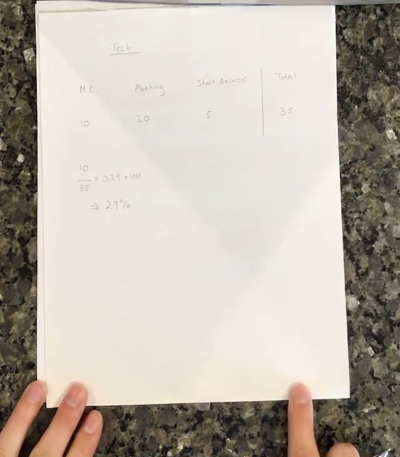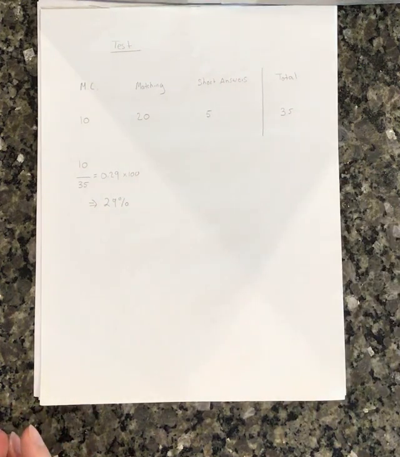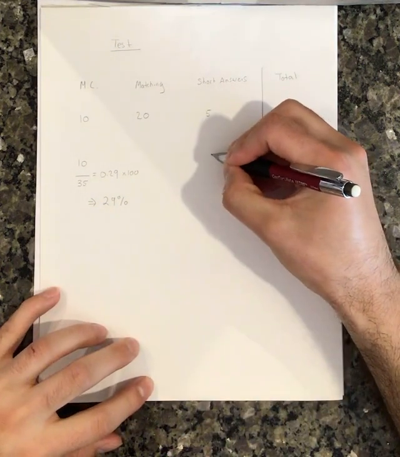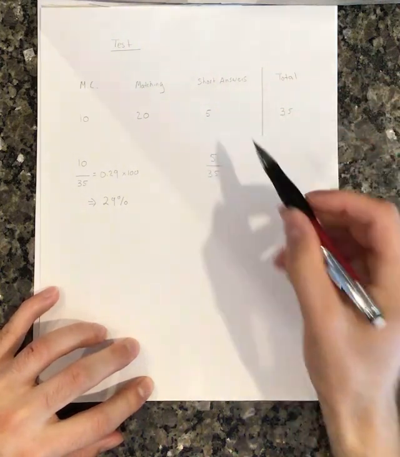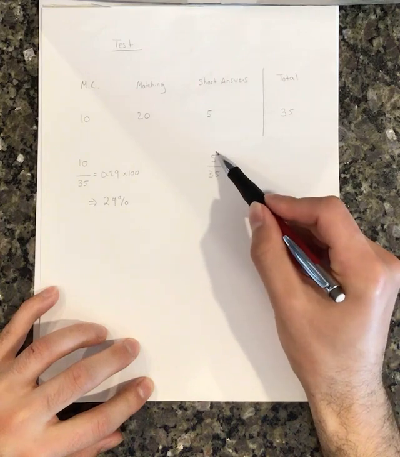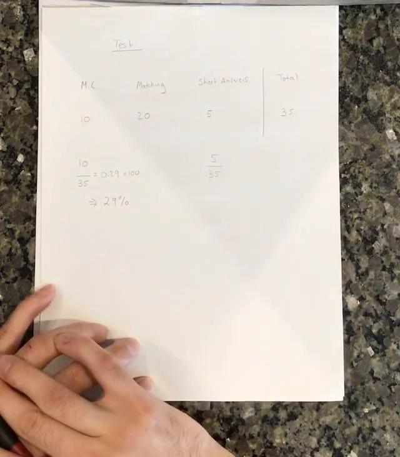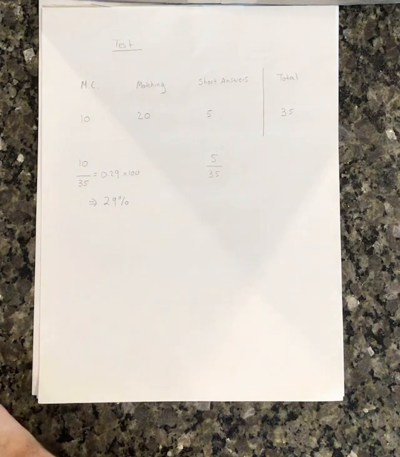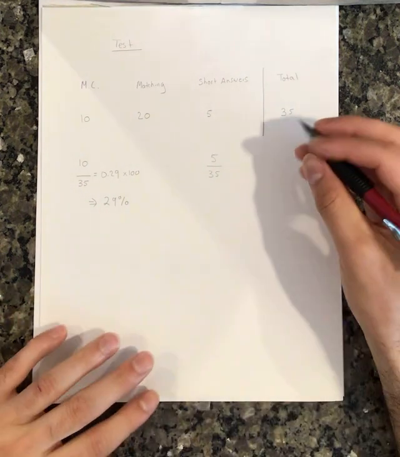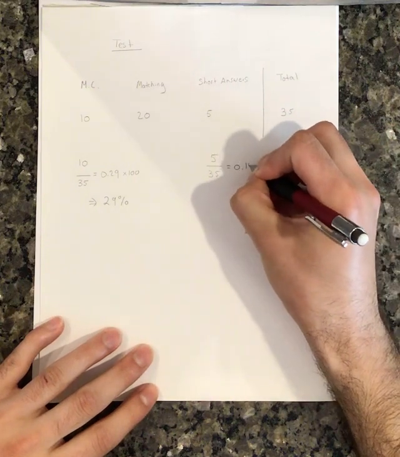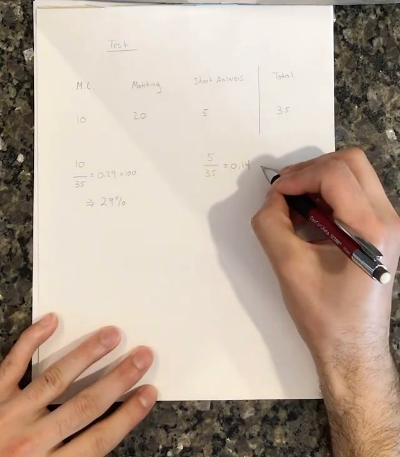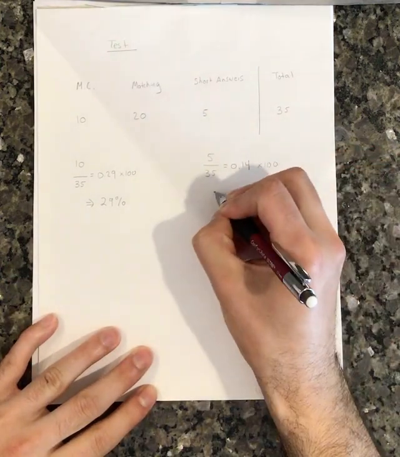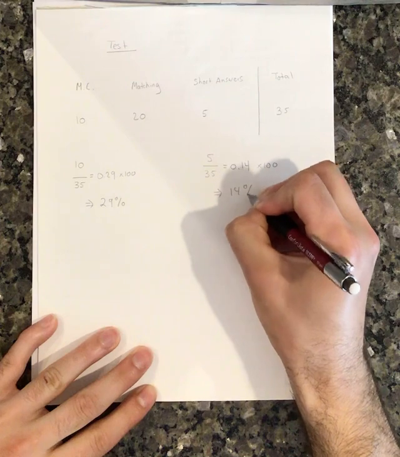What about short answer? What percentage of this test was short answer questions? Well, we would take 5 and divide it by 35 because once again, 5 marks on the test is short answers out of a possible 35. So if we do that calculation here, once again I'm going to round, I got about 0.14, but that's not a percentage, that's a decimal. So we need to multiply by 100 to give us a percentage, and it would give us 14%.